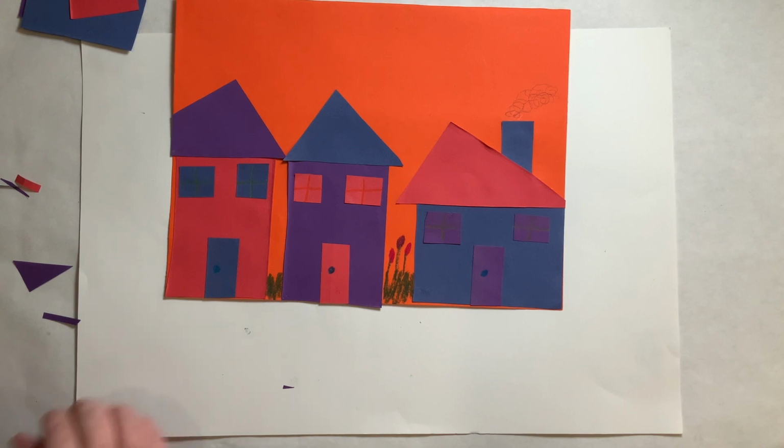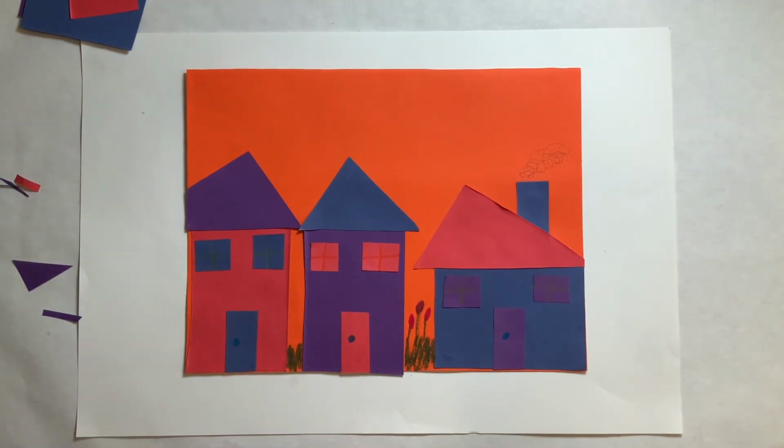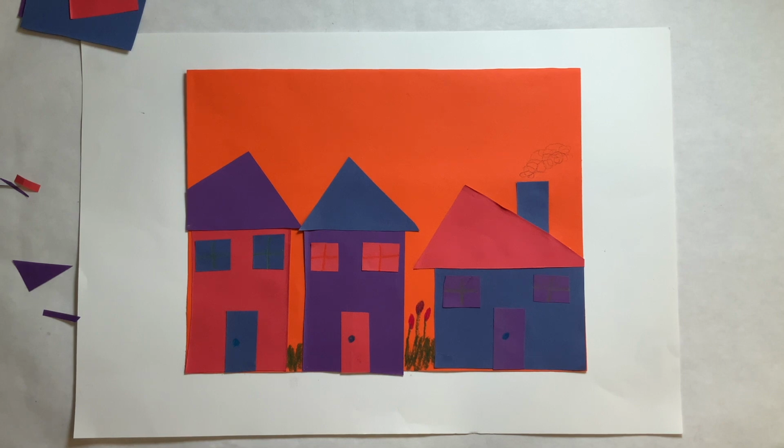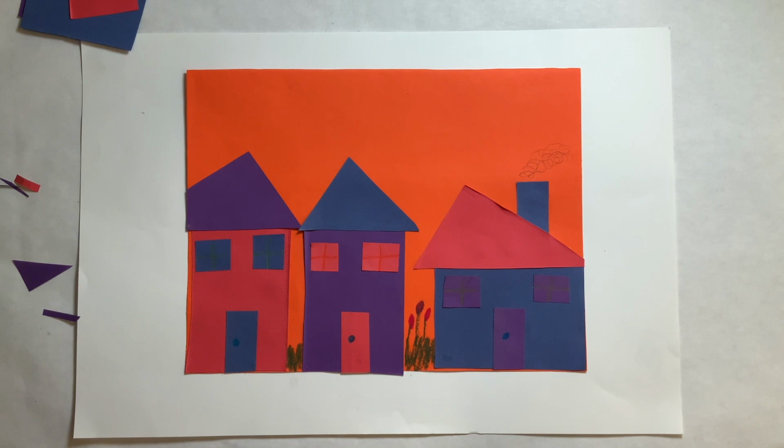Now I have a really cool suburban neighborhood. I like it. I hope you had fun today. And if you're in class and it's time to go, you can always finish this at home. You can add to it. But now you know how to make a suburban community with basic shapes and crayons.